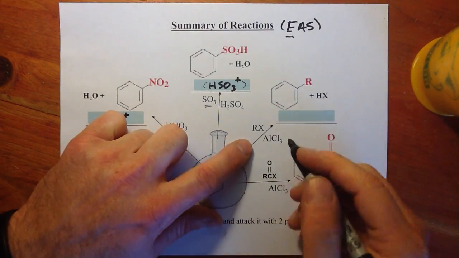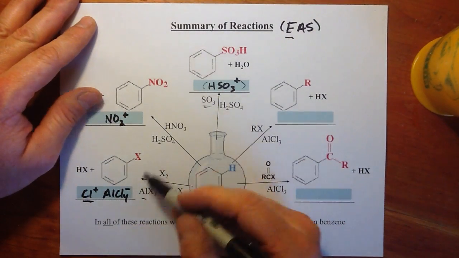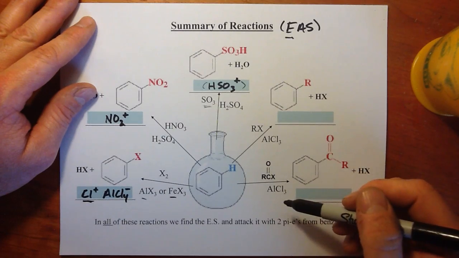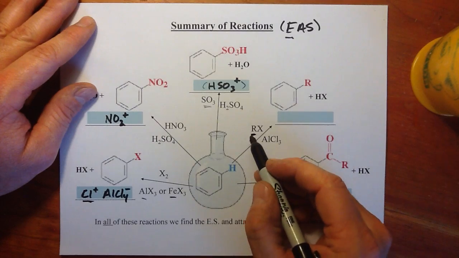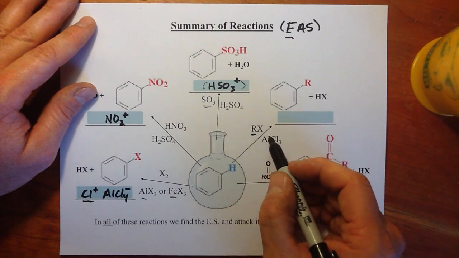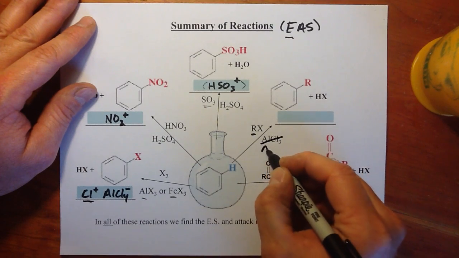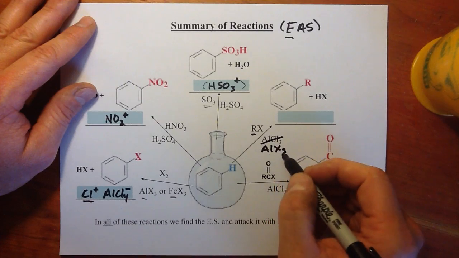Our last two, and again we're just going to cover these three in this video, but we'll get to the alkylation and acylation reactions in the next video. So alkylation, where this is just an alkyl halide, I should have used AlX3 since we can have Br3 or Cl3.